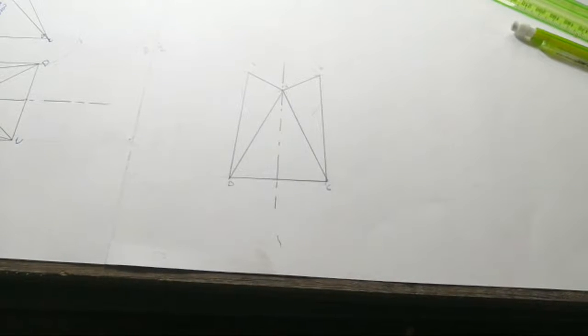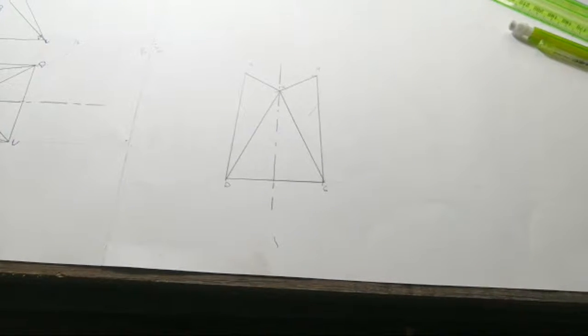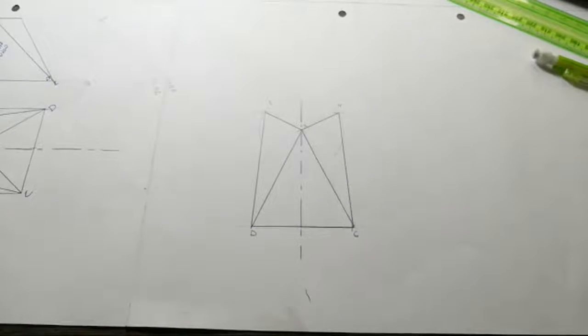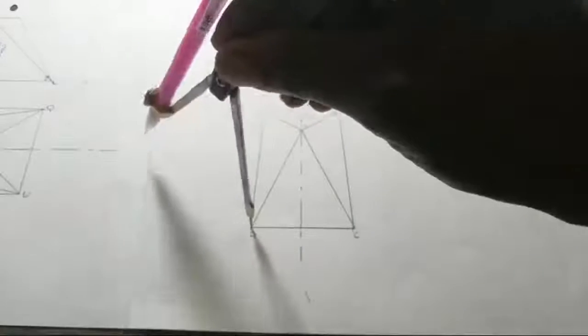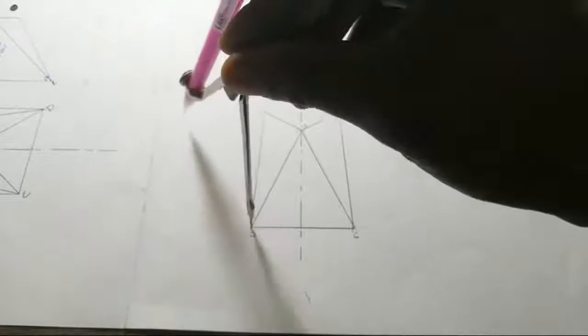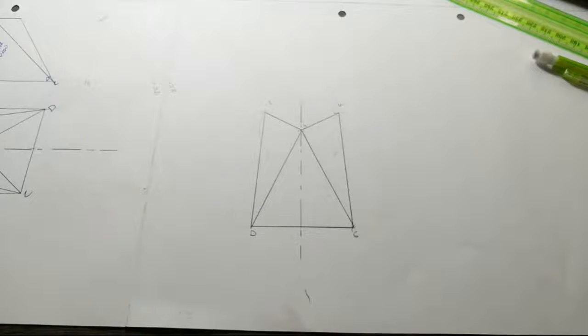Strike an arc there. I hope my faint lines are clear, because I'm not having sharp lights here. Then again, come this side, strike an arc here. These arcs must be faint.